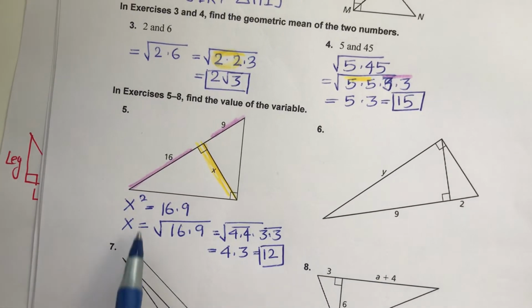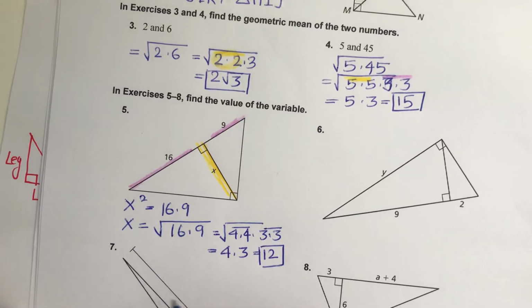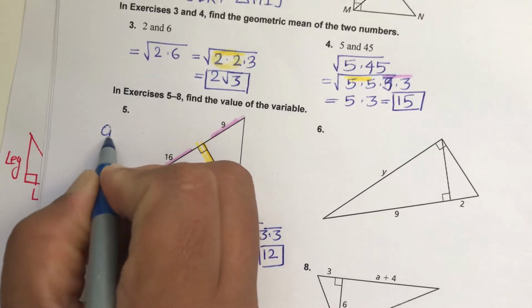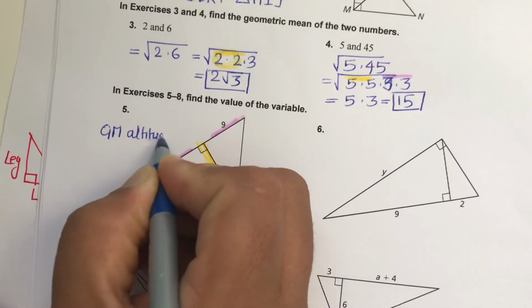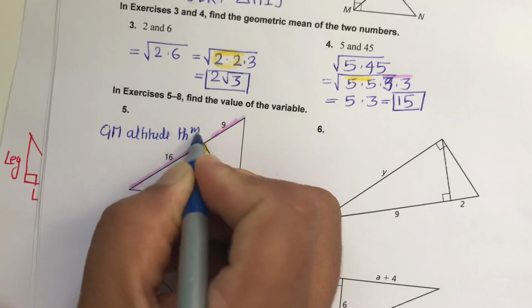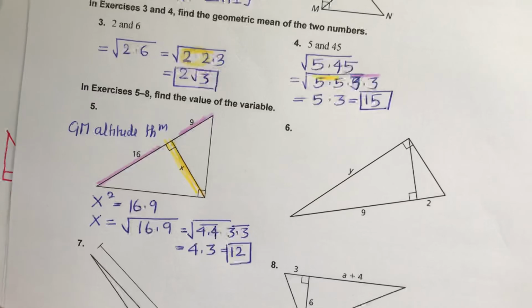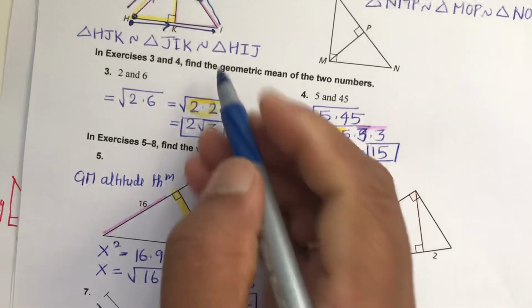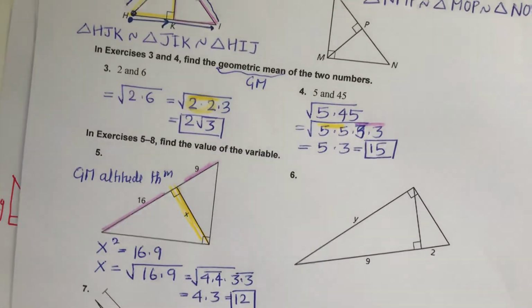Now that was the altitude, that was the geometric mean altitude theorem. So I would write down the name, geometric mean altitude theorem, so that if you want to confirm which one I have applied, you can always check it. GM means geometric mean. I'm just using an acronym for that.